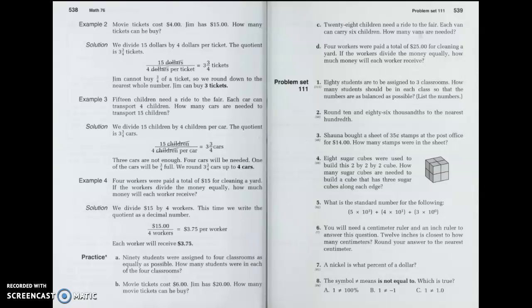Example 3 is 15 children need a ride to the fair. Each car can transport 4 children. How many cars are needed to transport 15 children? So again, we're going to divide 15 children by 4 children per car, and again, you get 3 3/4 cars. So there's not enough cars right now with the number of children that we have. So we can't round down because there'll be even less cars. So we need to round up. If one of the cars is going to be 3/4 full, we need to round up to 4 cars so that we can transport all of the 15 children safely.